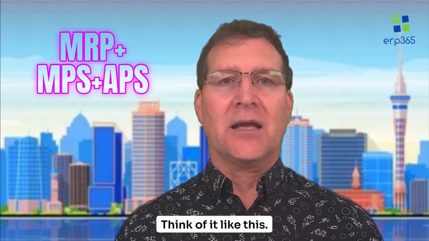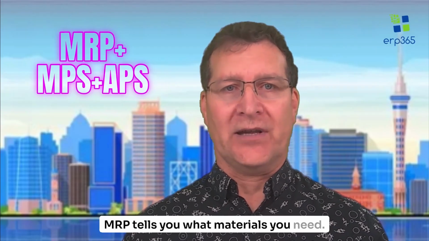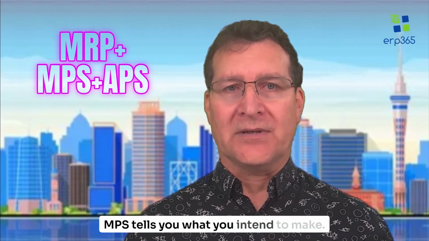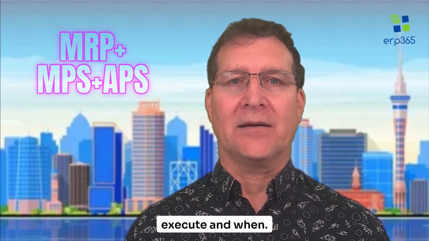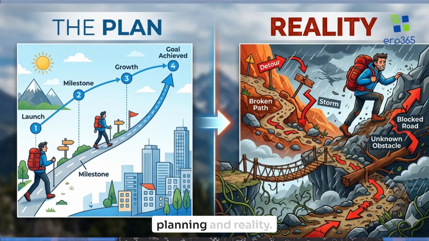This part matters. APS does not replace MRP or MPS. It complements them. Think of it like this. MRP tells you what materials you need. MPS tells you what you intend to make. APS tells you what you can realistically execute and when. Together, they close the loop between planning and reality.